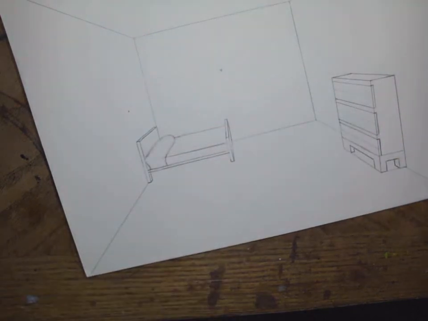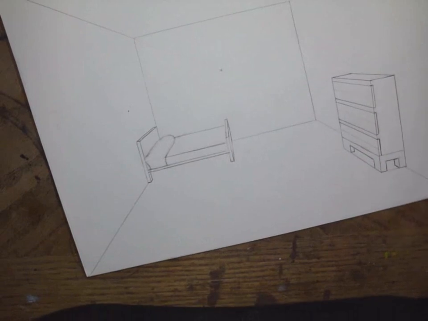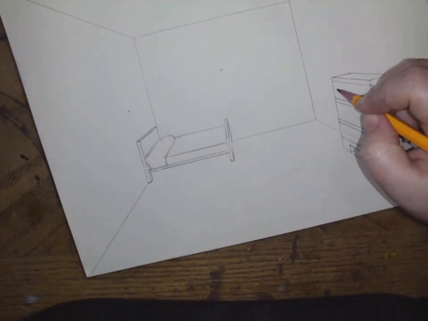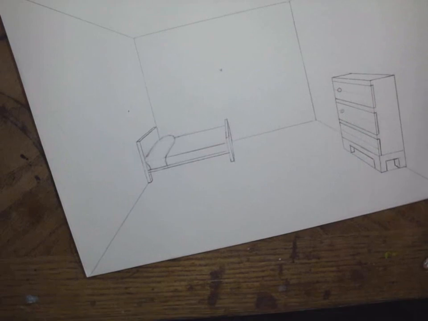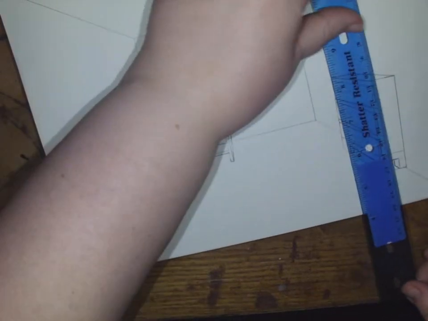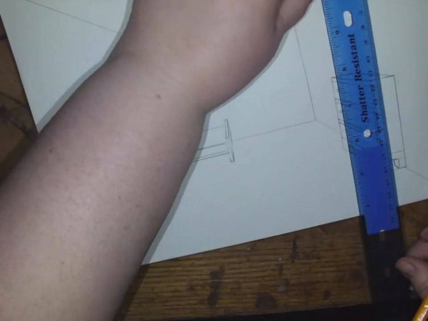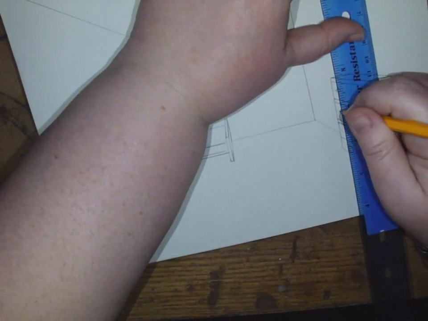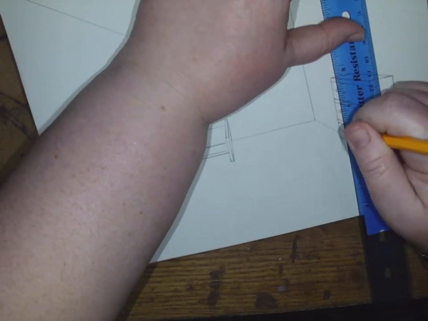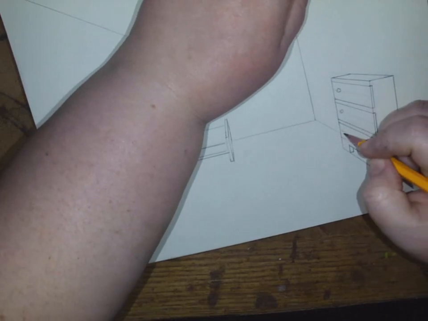Alright. So now I'm going to give it handles. It's kind of easy just to start with a circle. That's another good point. It really should be lined up this way too. So make sure you're lining them up. Okay.